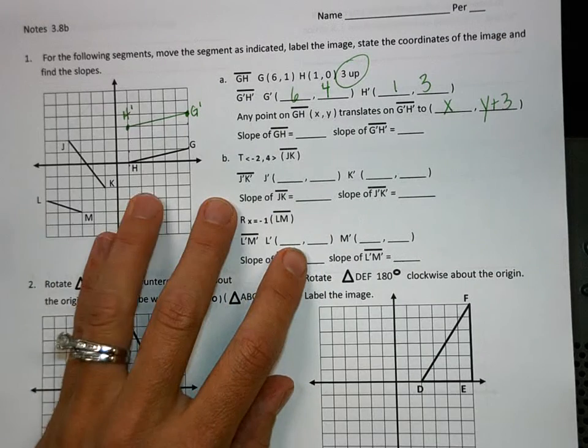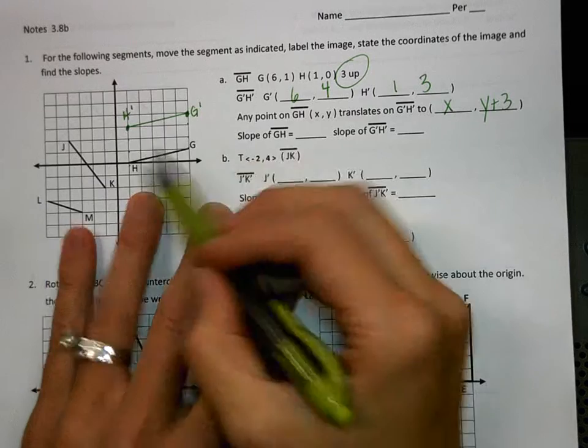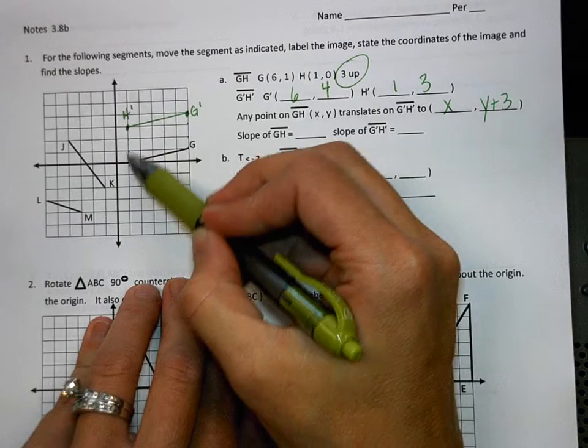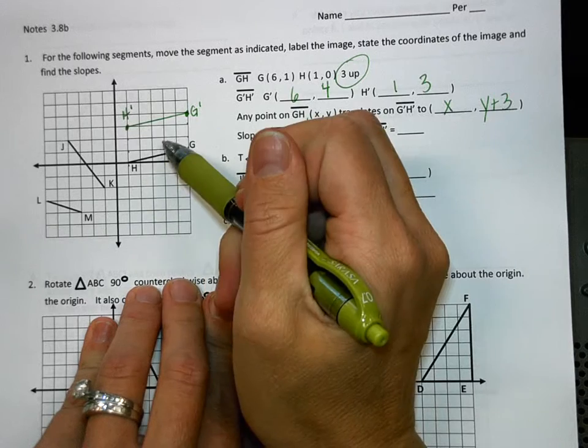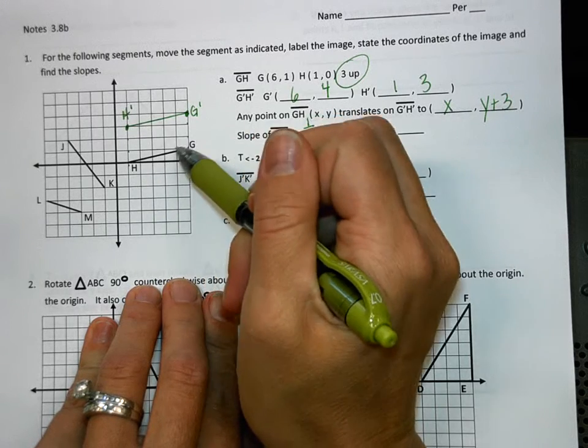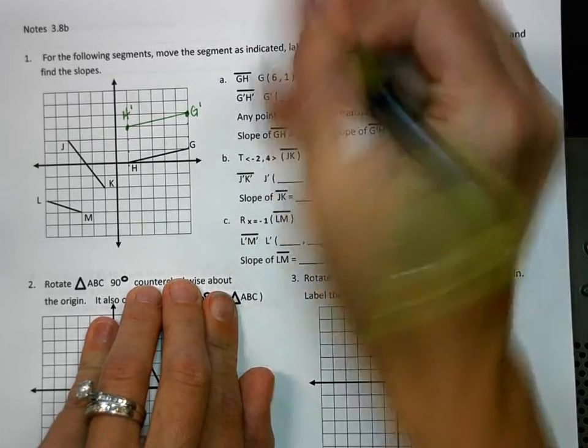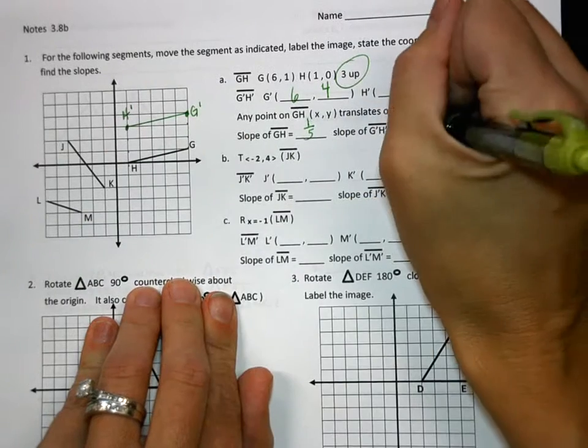Slope is rise over run. So on G and H, if we count how many it goes rises or goes up, that's 1. And then it goes over 1, 2, 3, 4, 5. And the slope is the same for the prime segment.